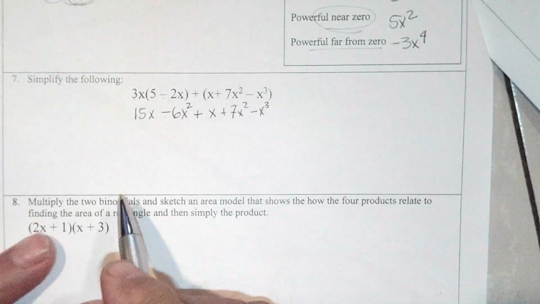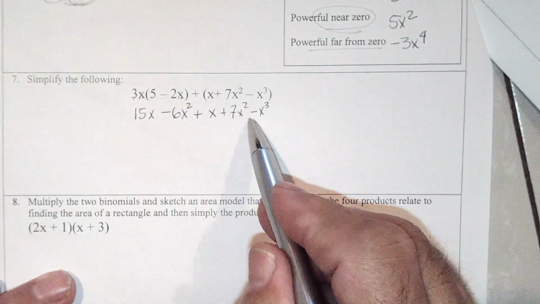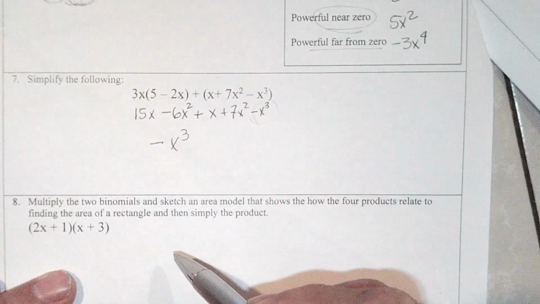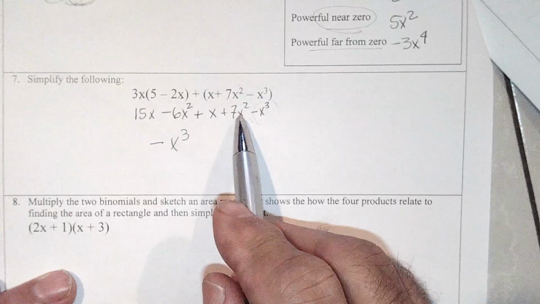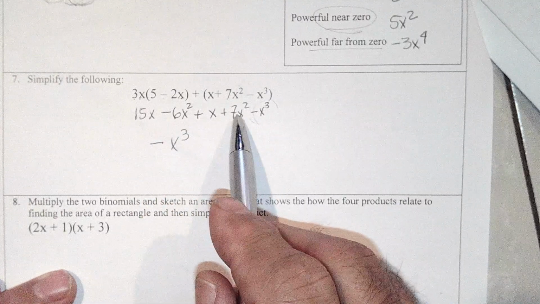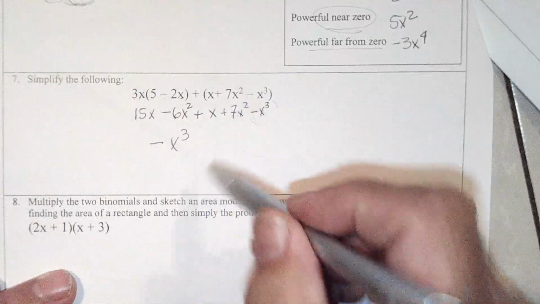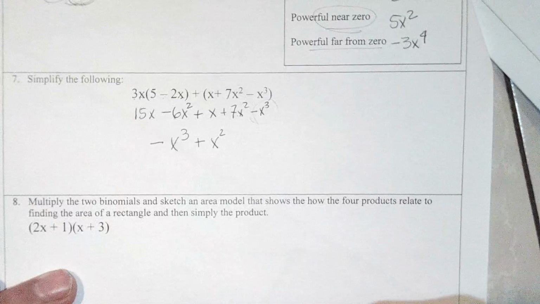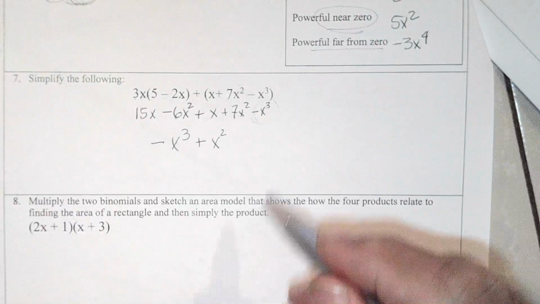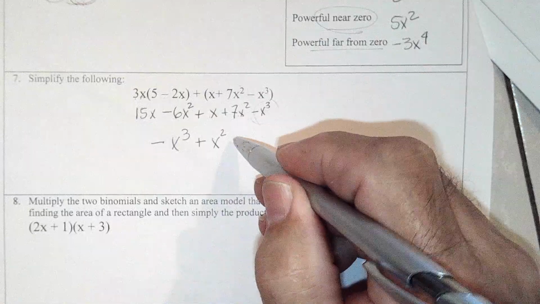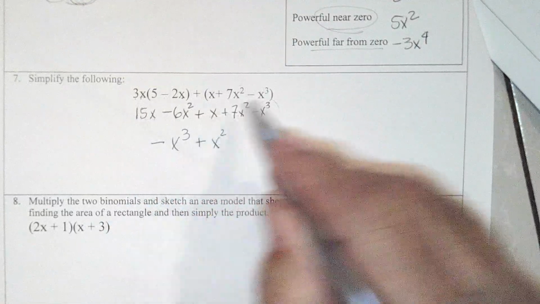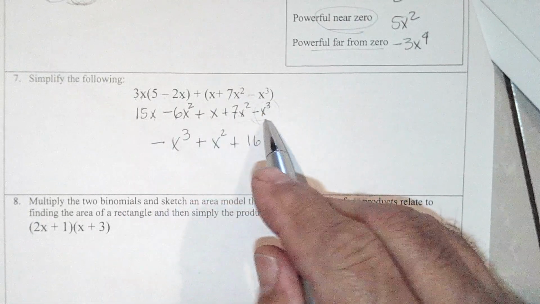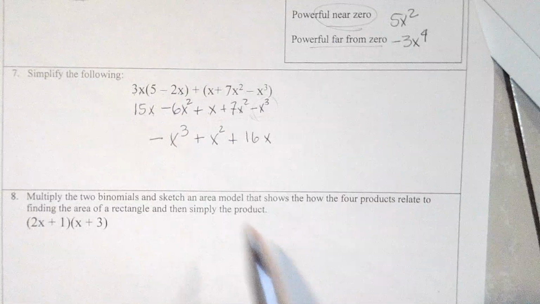Now I'm going to write them in order. So the highest one, the most powerful, is the -x to the third. The next most powerful is the x squareds. And so -6 plus 7 is plus 1x squared, so we can leave the 1 off when it's 1. Then x's, looks like we got one of those. No, we got 15 plus 1, so we got 16 x's, and then we don't have a constant, so that would be the answer.